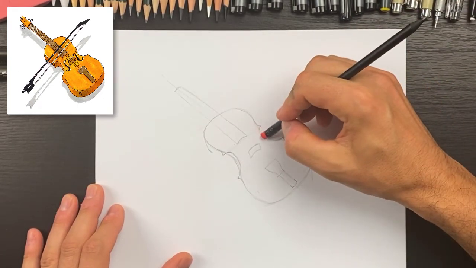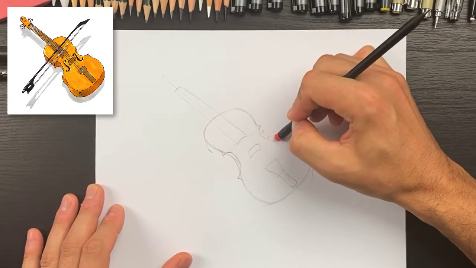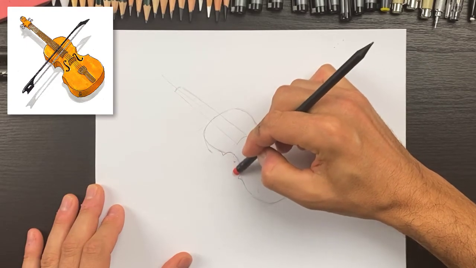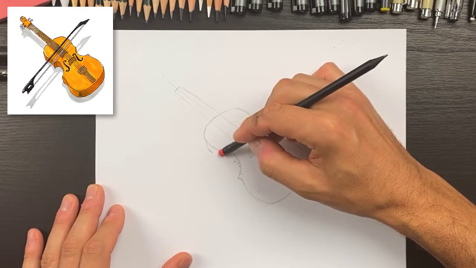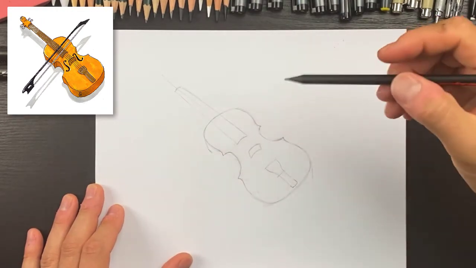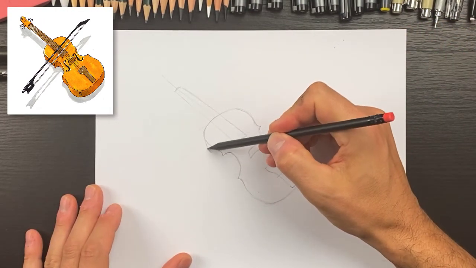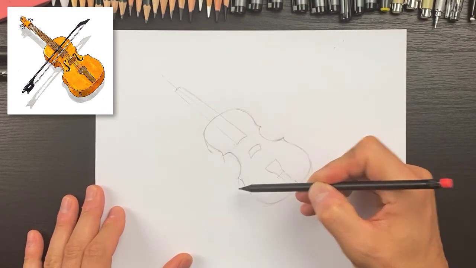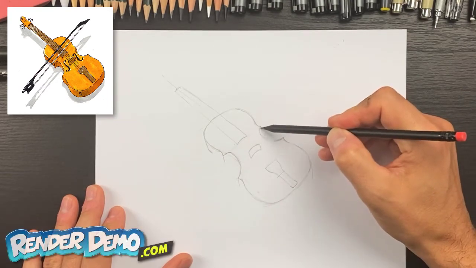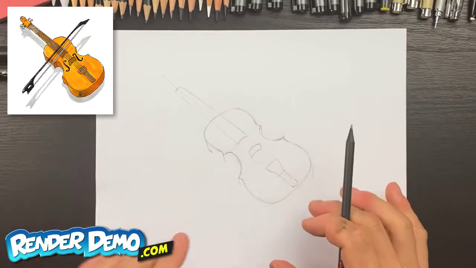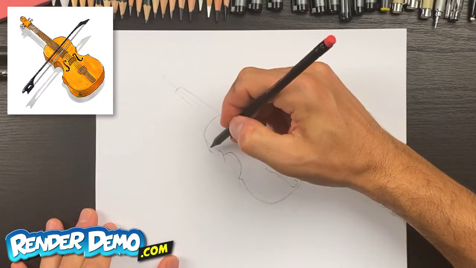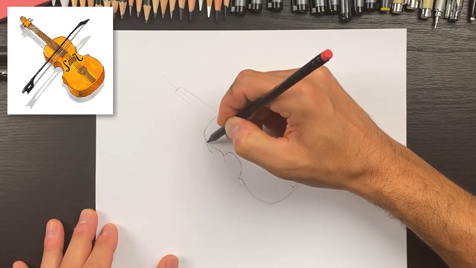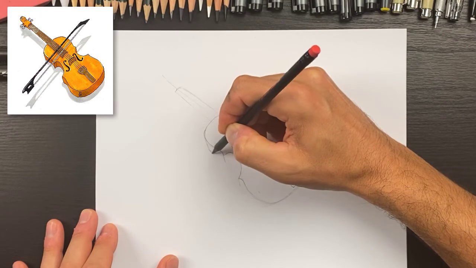Okay, so I'm going to go and just erase my lines, and I'll erase this so we can see a little bit clearer what we're going to do next. Okay, so the next thing we're going to do is, so this line here, remember we did this for the thickness? So we'll do the same over here, and then the same over here, and then the same over there. So now you can start to see it's starting to get the thickness built up. And then what we're going to do is we're going to take this shape here, the top of the guitar surface here, and we're going to try to follow this curve like this.